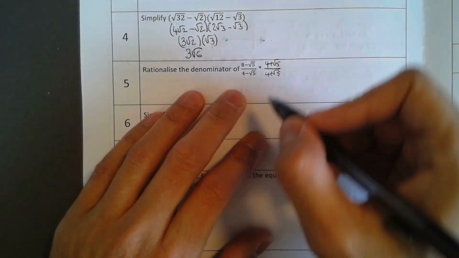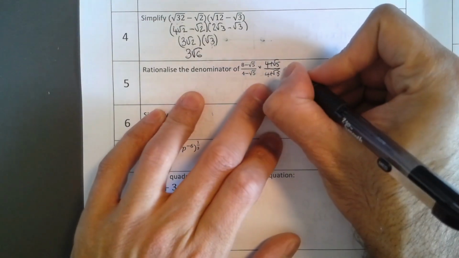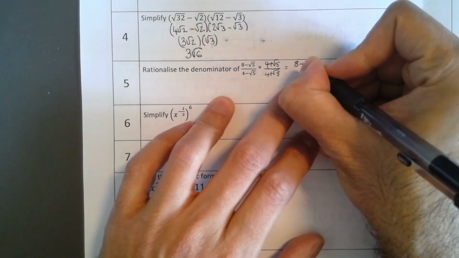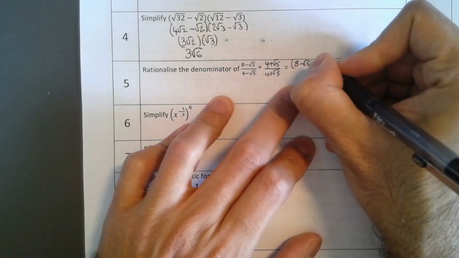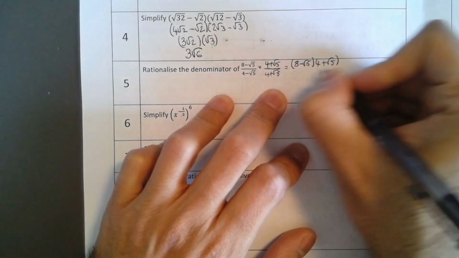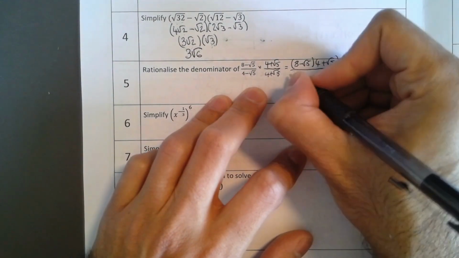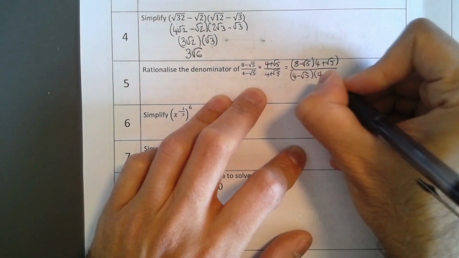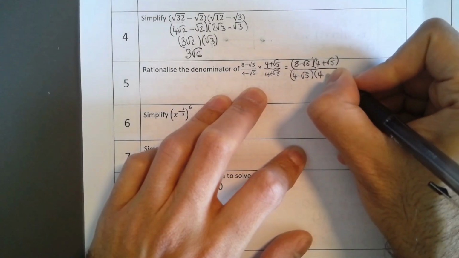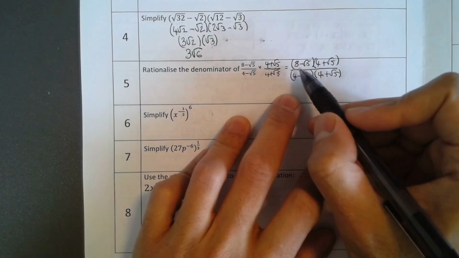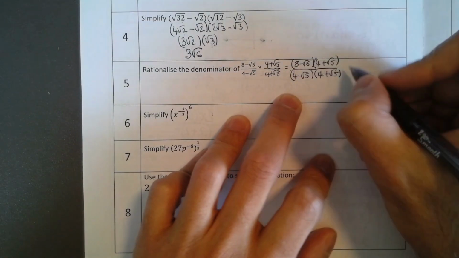Just to make it clear as to what's going on here, I'm going to write this in double brackets. So I've got 8 take away root 5 multiplied by 4 plus root 5, and then we're going to have 4 take away root 5 multiplied by 4 plus root 5. Oops, I missed a bracket there. Okay, so let's do the numerator first over here.